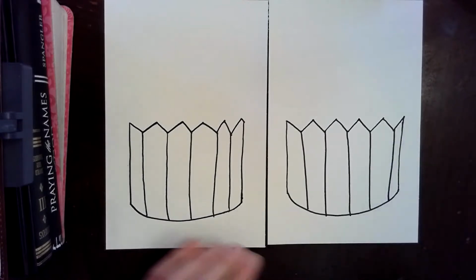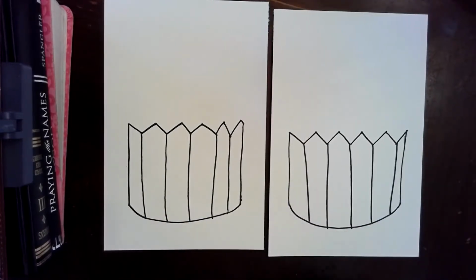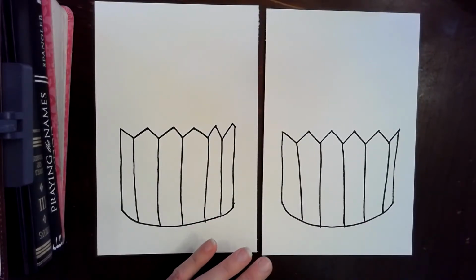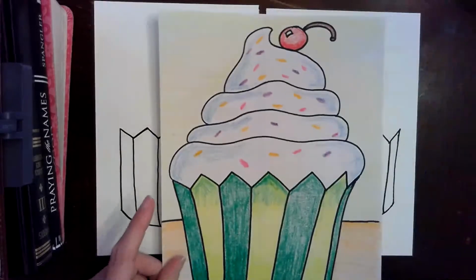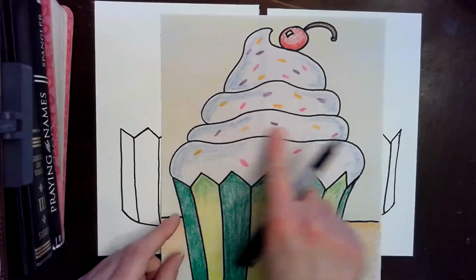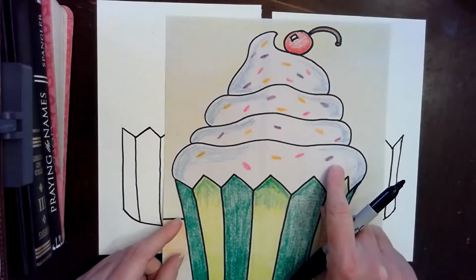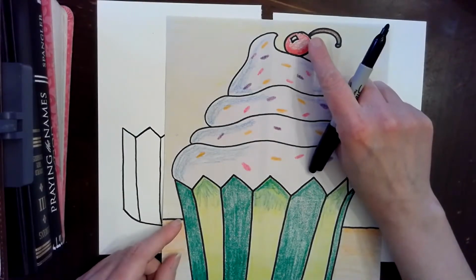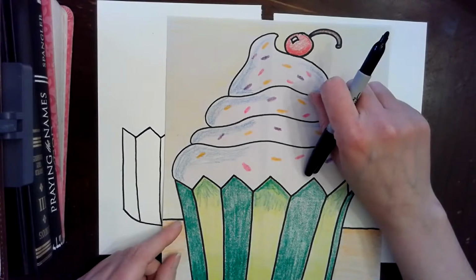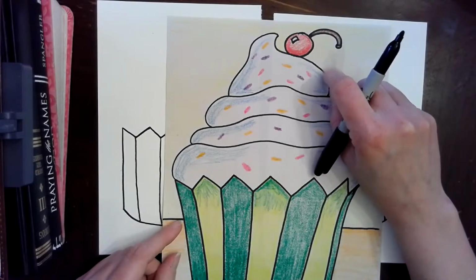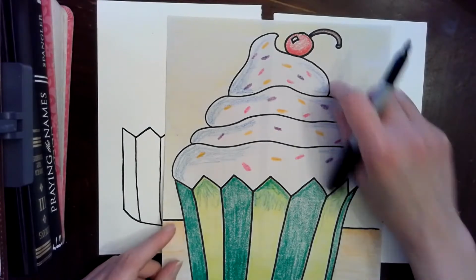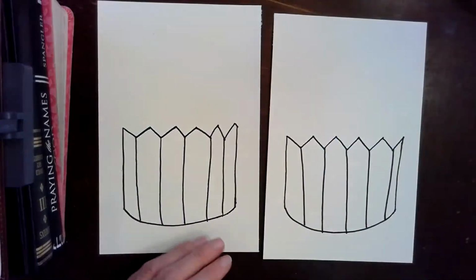All right. Now, let's go ahead and start doing our cupcake top, okay? So I want to show you guys my cupcake again. I made a whipped meringue frosting on top of my cupcake. Today I'm going to be drawing a cherry on top of the cupcake. What do you want to have on the top of your cupcake? Do you want an orange slice? Do you want a piece of chocolate? Would you like a strawberry? What would you put on top of your cupcake?